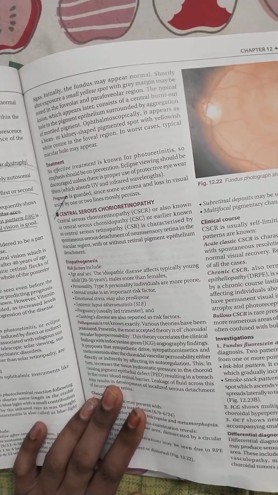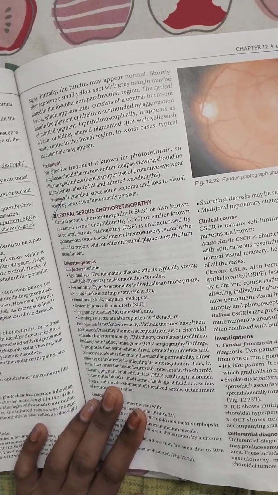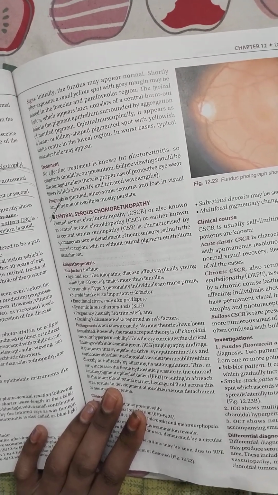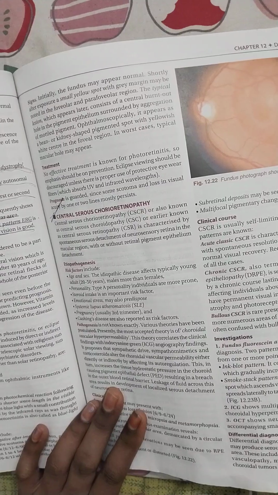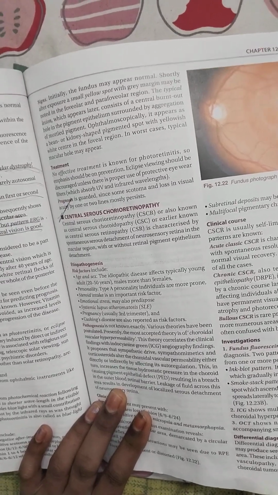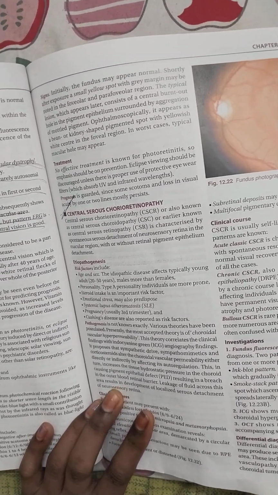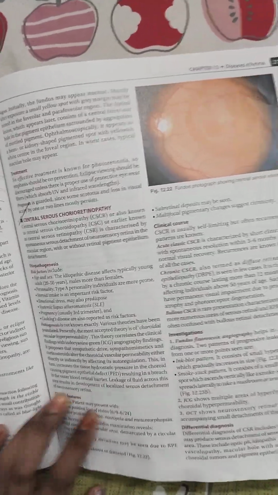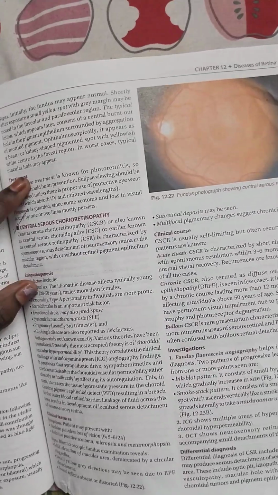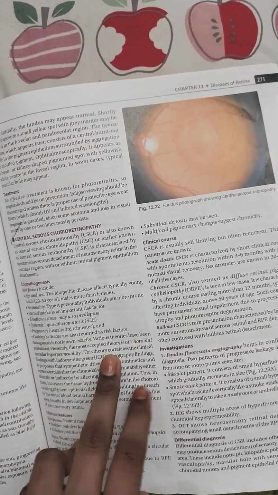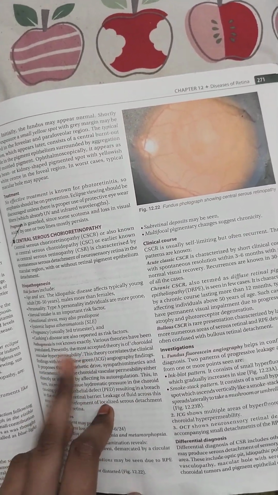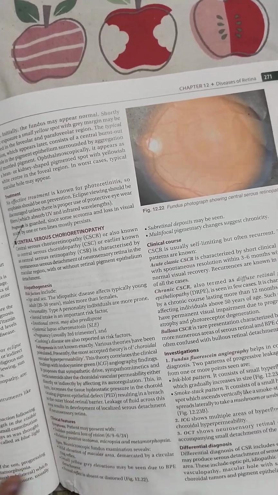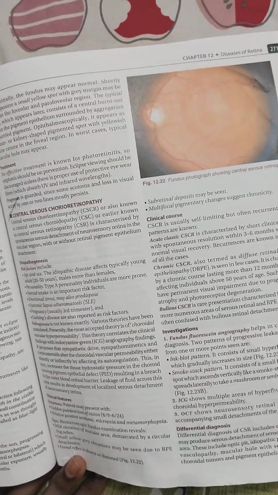If there is increased pressure, this pressure may cause a break, so there may be a breach in the outer retinal barrier. The fluid which is present may leak through that breach, resulting in serous detachment of the neurosensory retina. Did you understand it? And we can correlate the clinical findings with indocyanine green angiography findings. Okay, we'll come to that picture later.